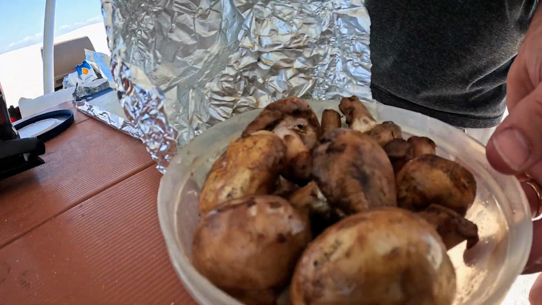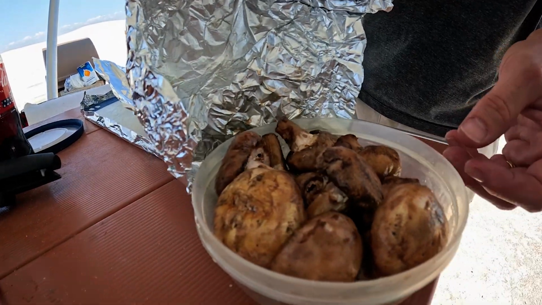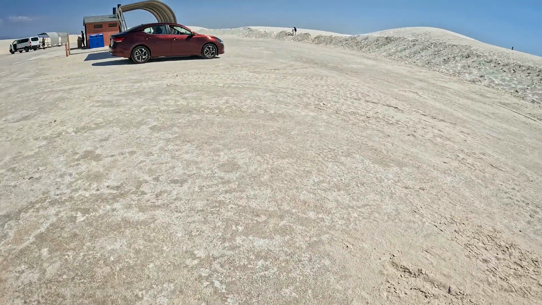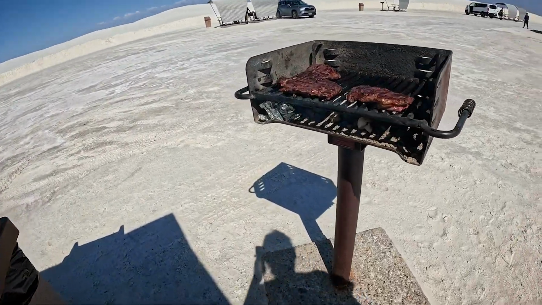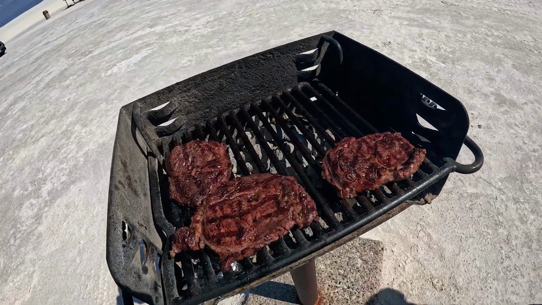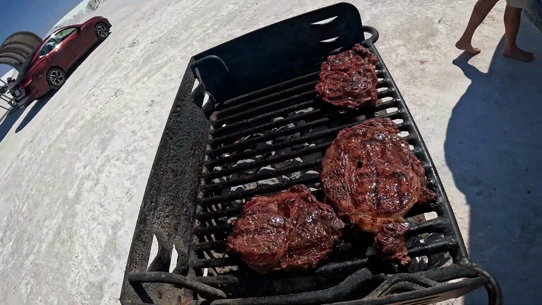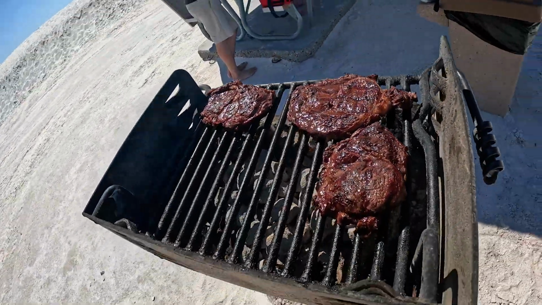What are you cooking? Some grilled mushrooms. Mushrooms, they look good now. Let's see the grill. Let me see how the steaks look. Ooh, they look good.